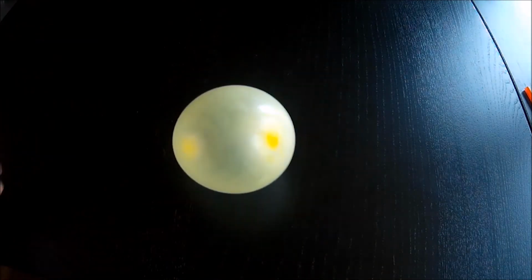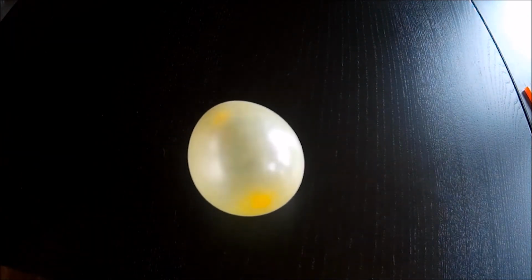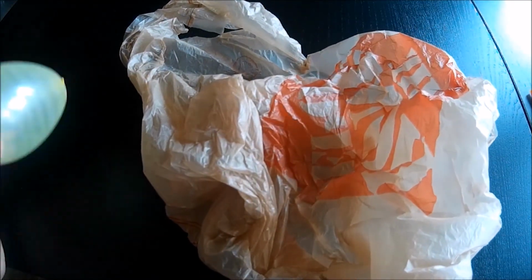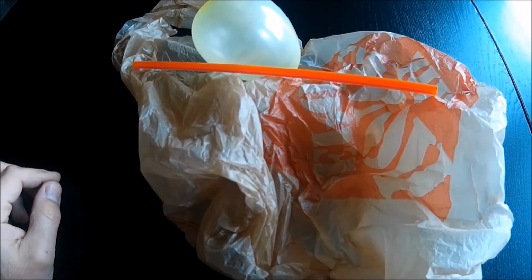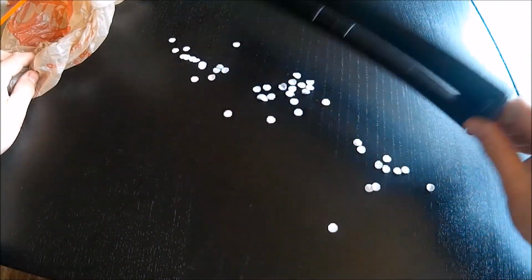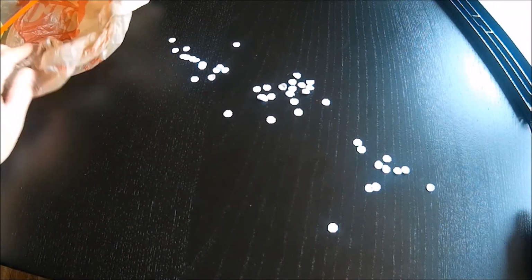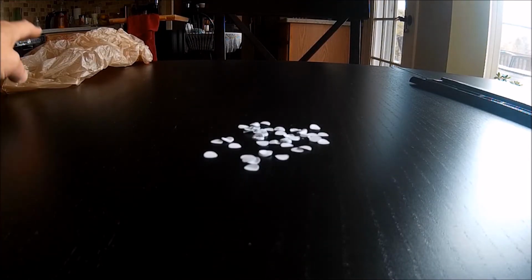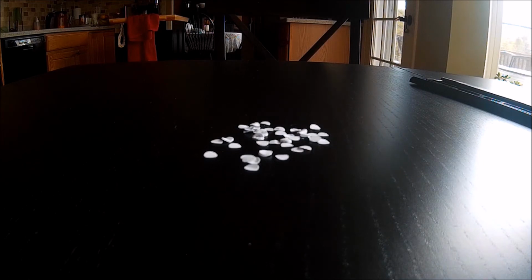And now for the last experiment, I'm going to need a balloon, my trusty plastic bag again, and I'm going to try the straw as well. Even though the straw is not part of the experiment you have, you can try that. And I'm also going to use some paper dots from a hole punch. Now I'm going to rub the straw with the plastic bag and the balloon with the plastic bag, and watch what happens. When I get close, watch how the paper dots react.